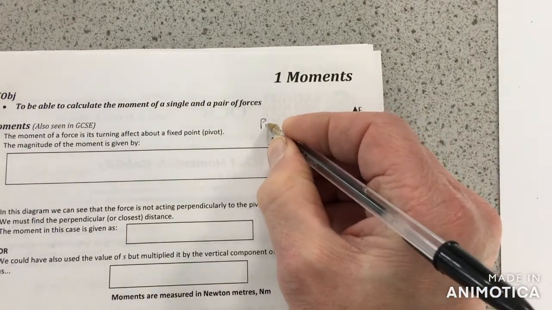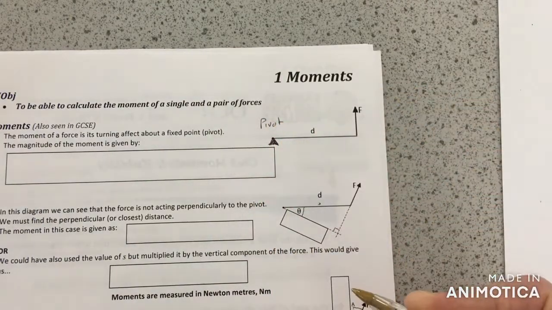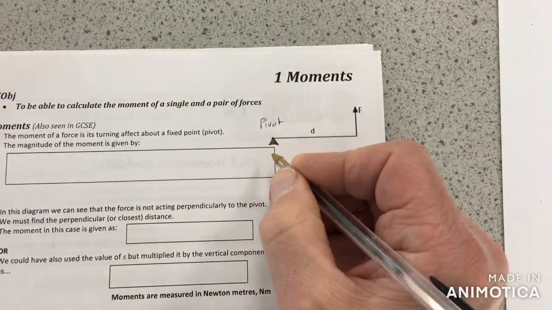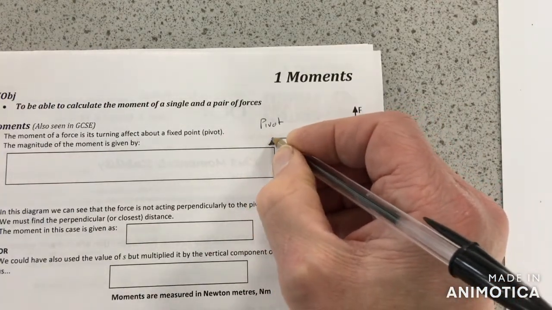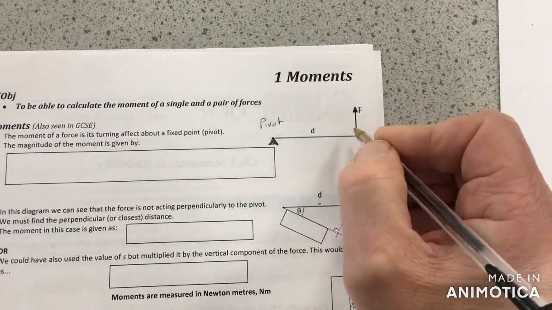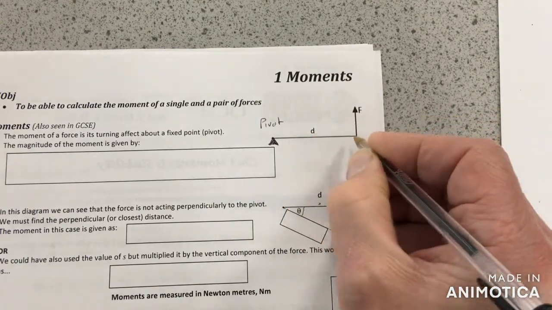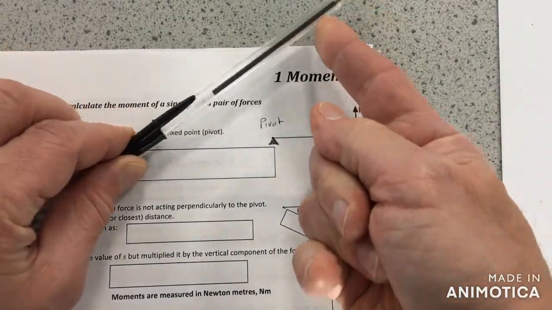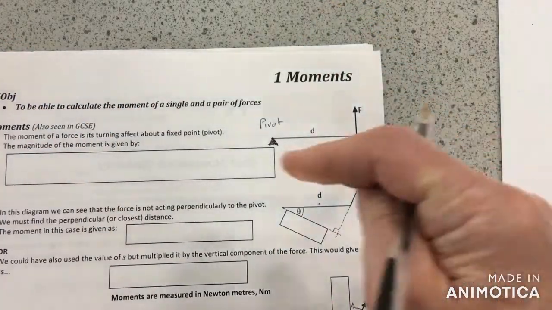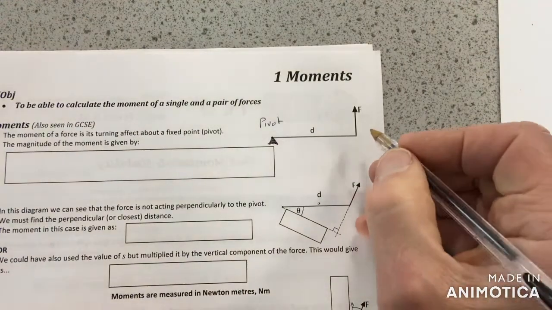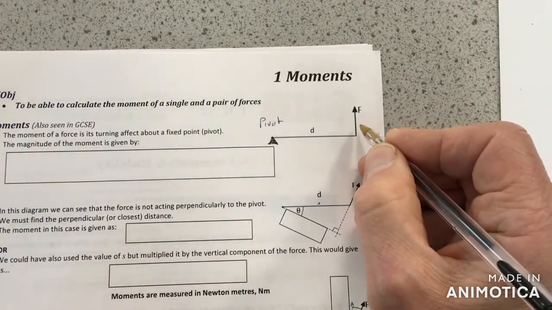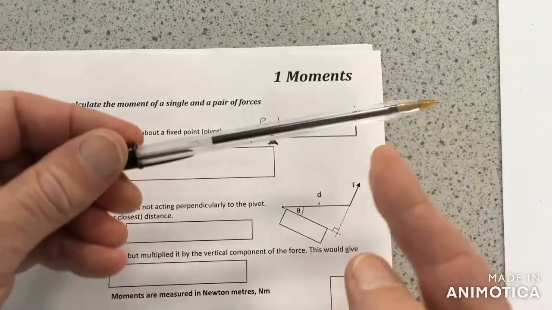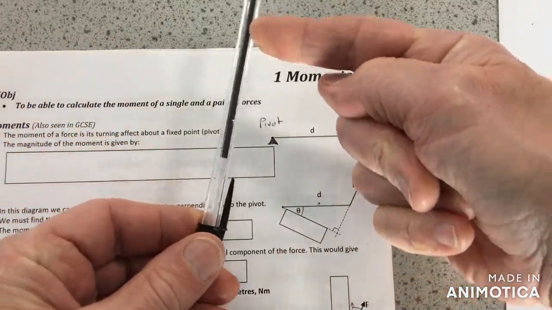So if you want to call it a fulcrum, please do, but pivot is fine, maybe even the axle, depending what the situation is. But it's this force twisting the object around, so it's that push there that matters, not the push forwards or backwards. And although this looks like a linear force, it's not. It's actually rotating around with it.